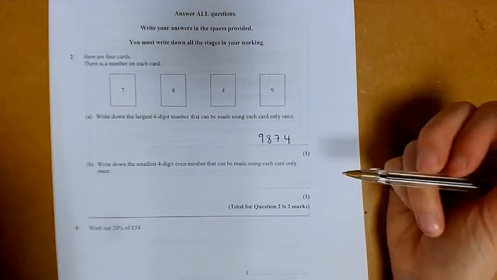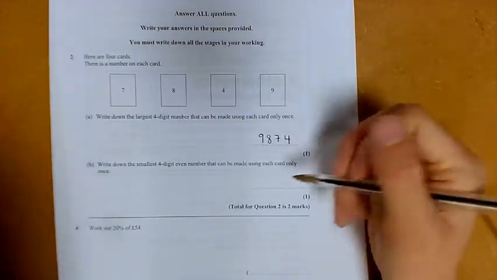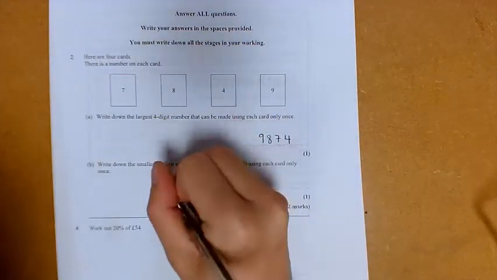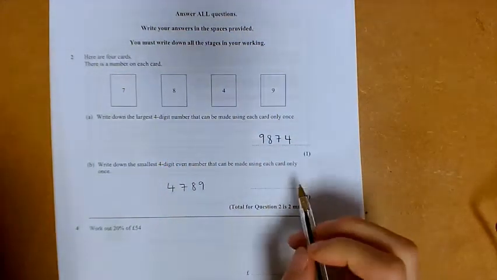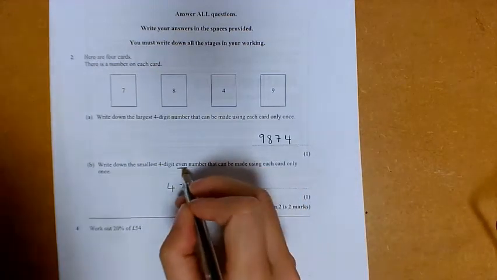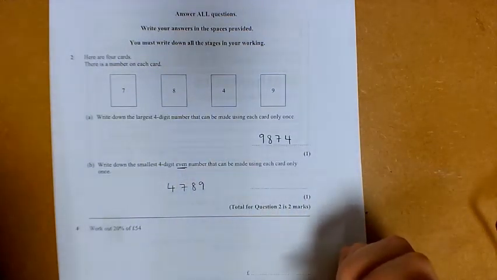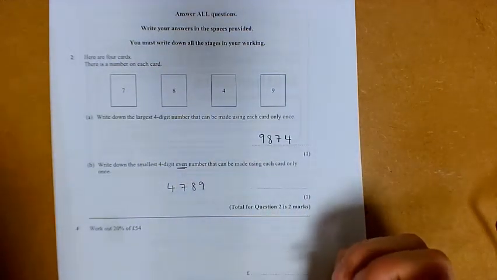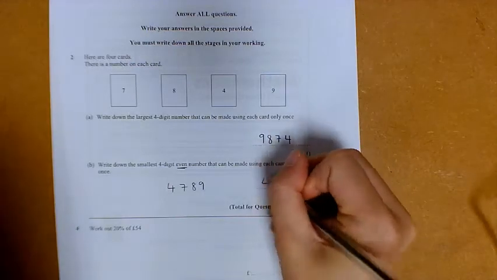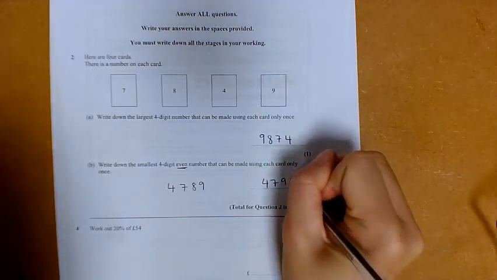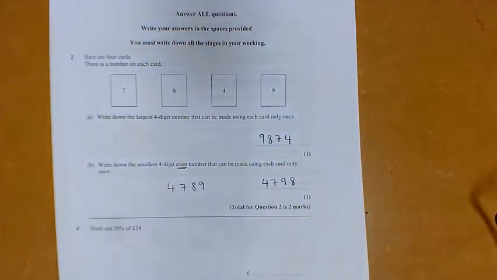Now to get the smallest number, I would reverse the order and I'd put 4,789, but that's not even. We know that an even number has to be a number that ends in 0, 2, 4, 6 or 8. And so what I'm going to do is swap these two round. That's the next best situation, and in that situation we get an 8 on the end rather than a 9.